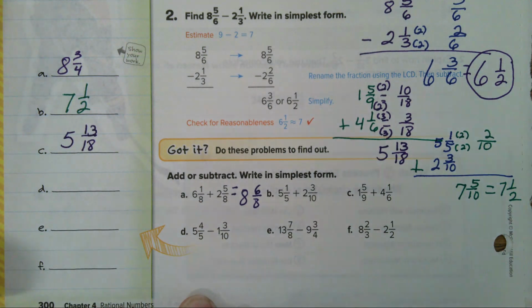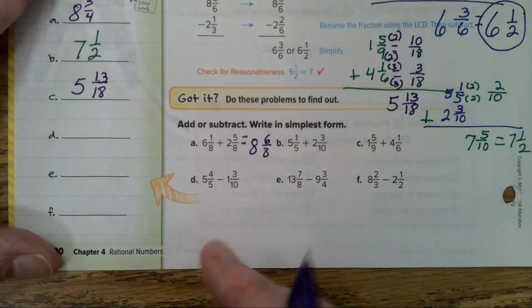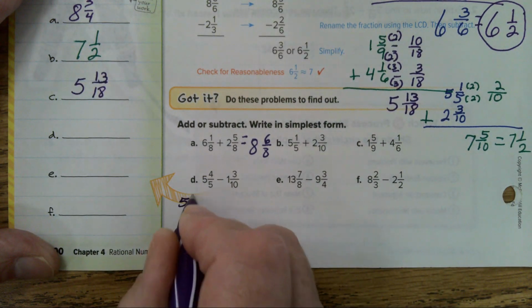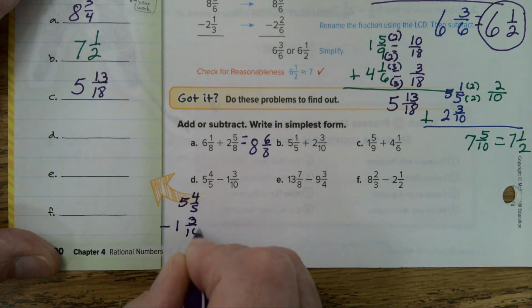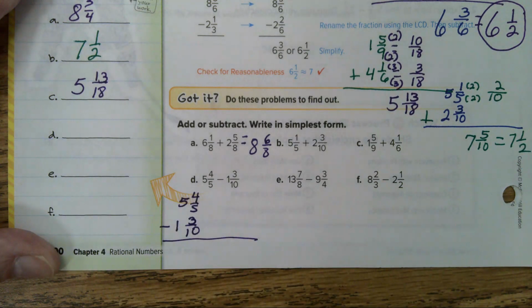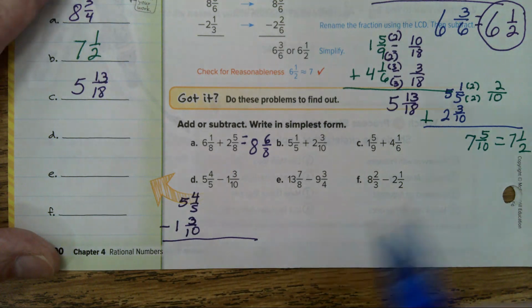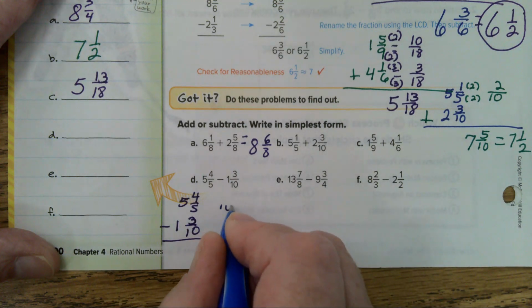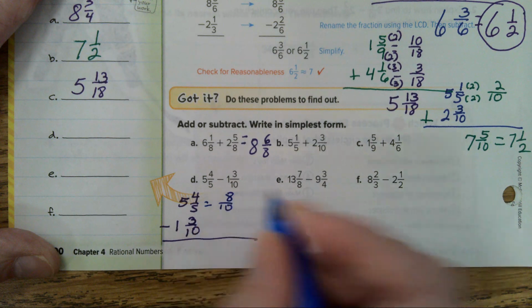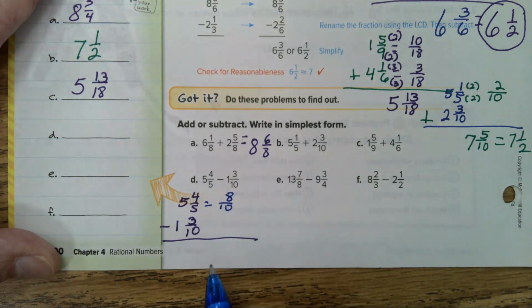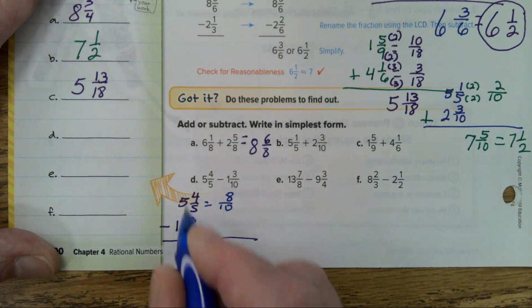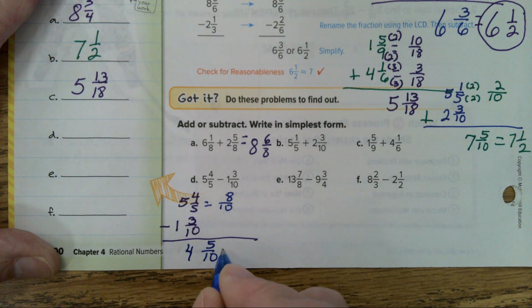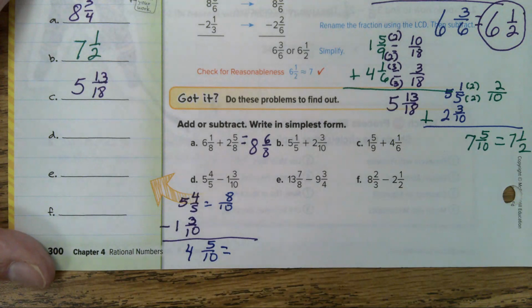Now we're going to do the subtraction ones. 5 and 4/5 minus 1 and 3/10. Our common denominator between a 5 and a 10 will be a 10. That will equal 8/10. 8/10 minus 3/10 is 5/10. And 5 minus 1 is 4. That will simplify to 4 and 1/2.